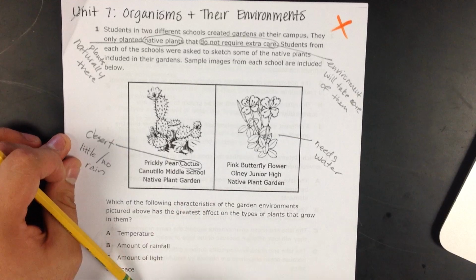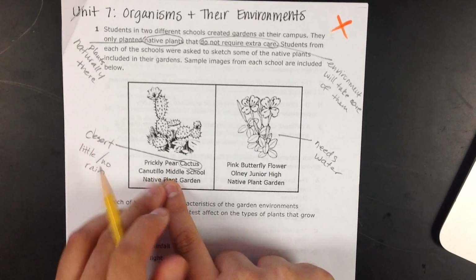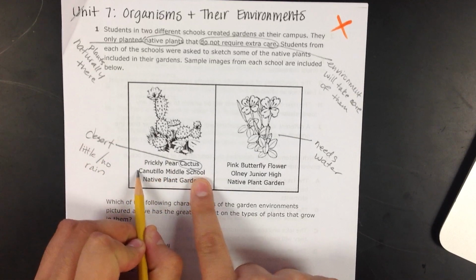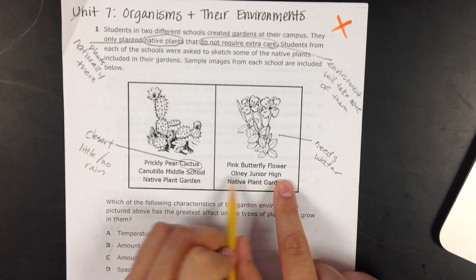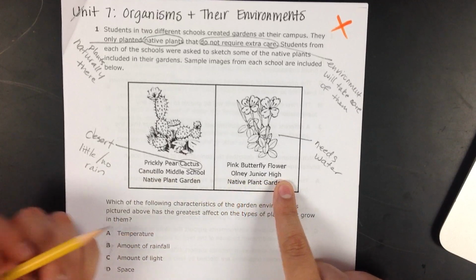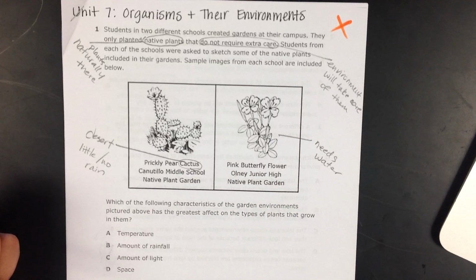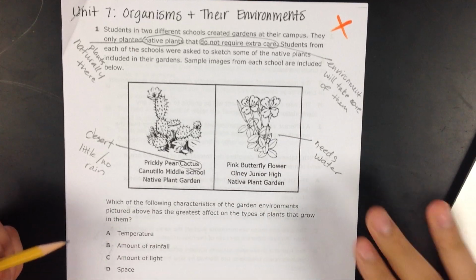Alright. Look, notice how I didn't focus on Canutillo Middle School, even though I know where this is at, and Olney Junior High, which I don't know where this is at. I don't focus on that. That's not my primary goal. Alright, I'm trying to get to the question.